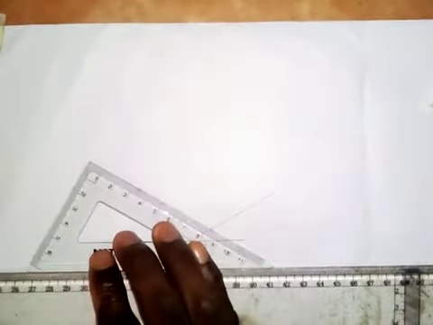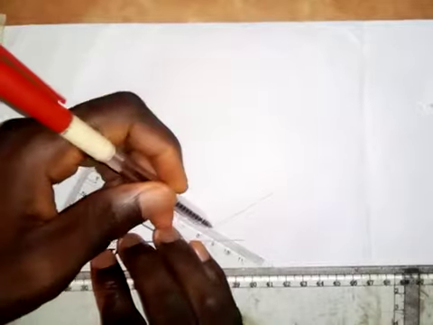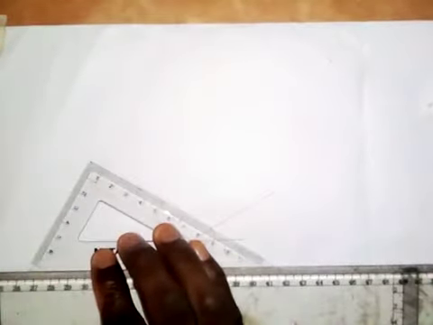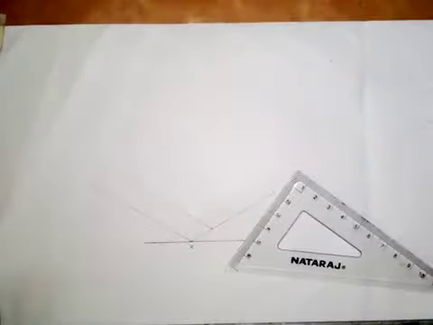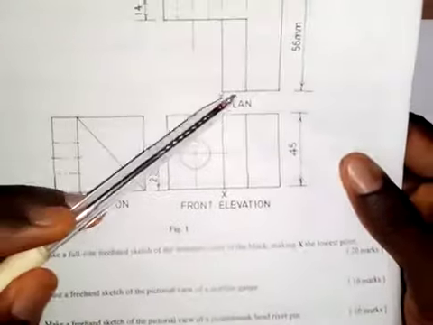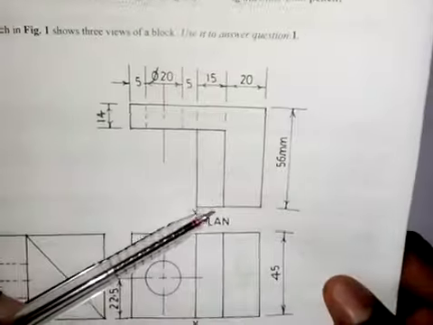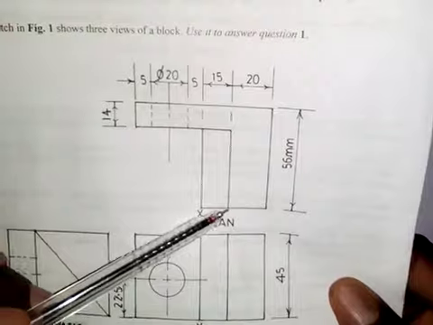So I will draw this line in this direction. It goes like this. Okay, having drawn that, the next thing that we have here is the distance from here to here, which is 20 millimeters.